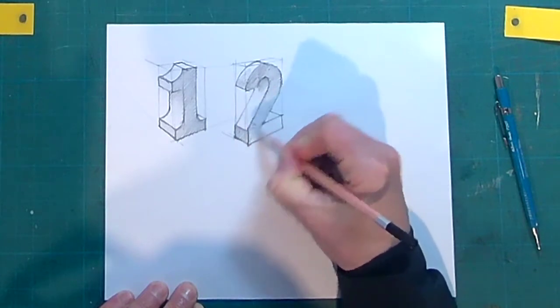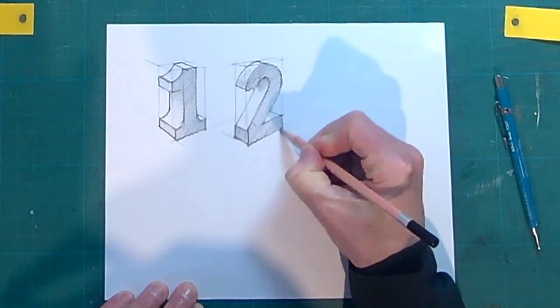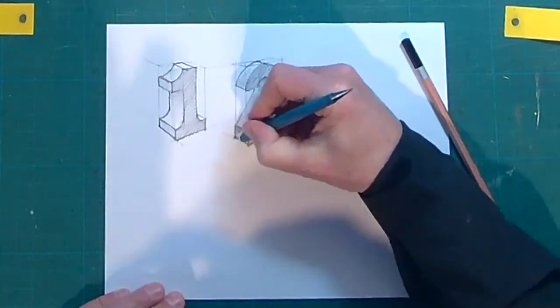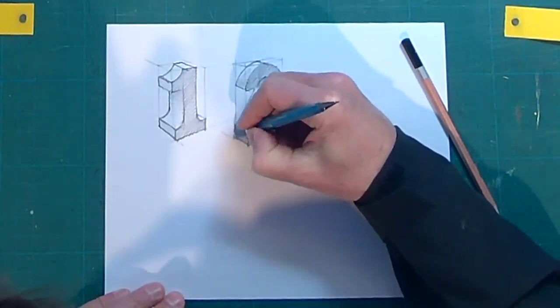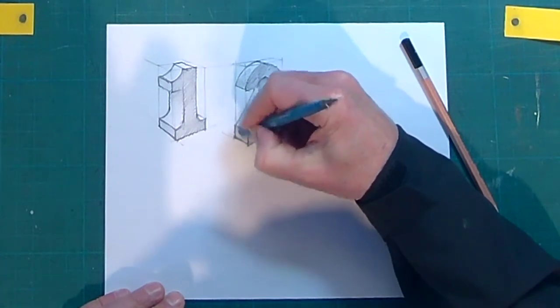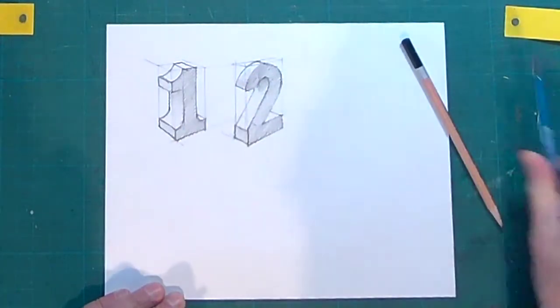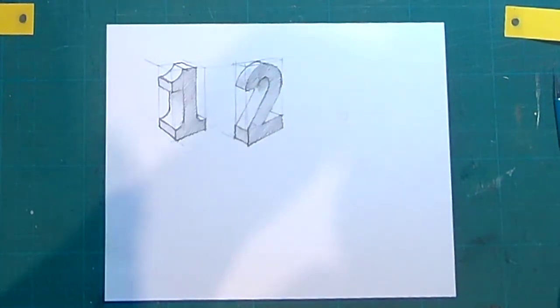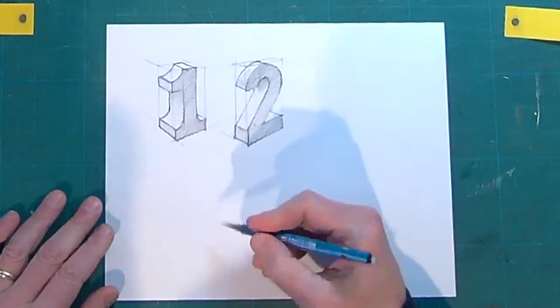Looks like I've made this side a little bit too dark, so I'm just going to take that out a little bit because that's really meant to be a mid-tone.